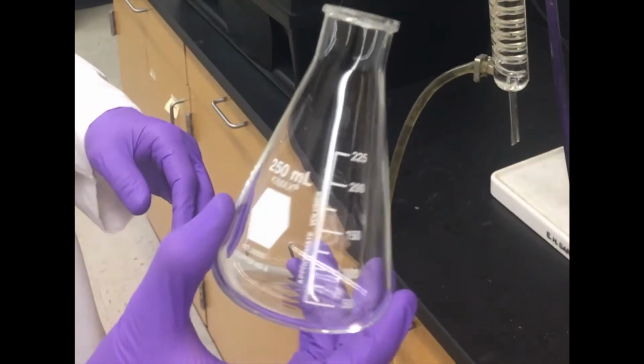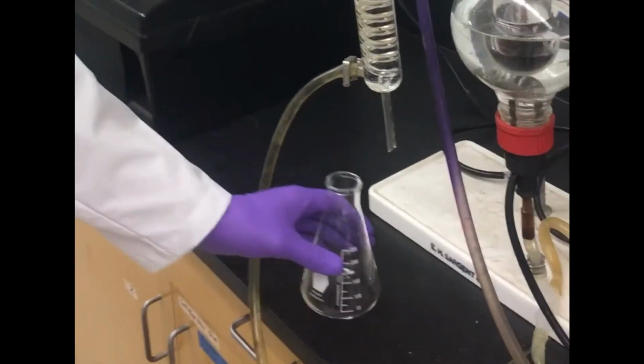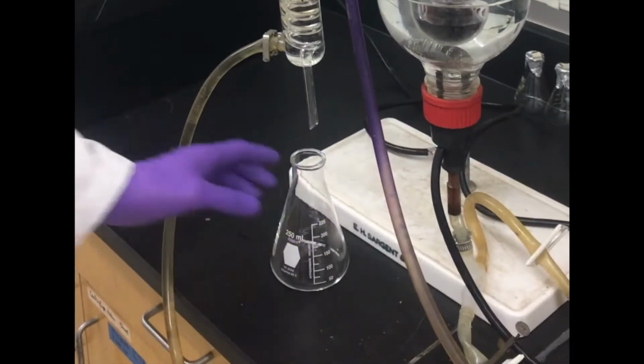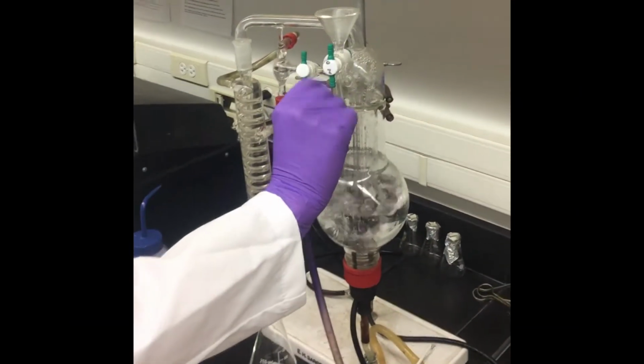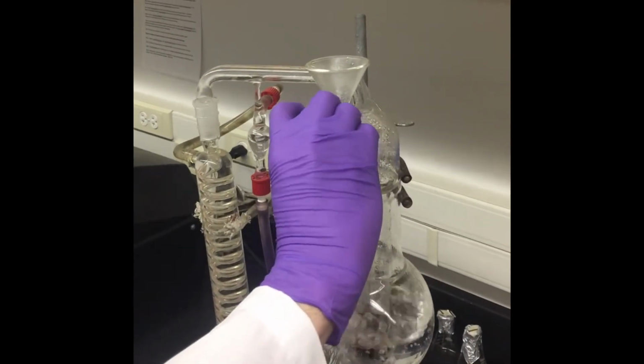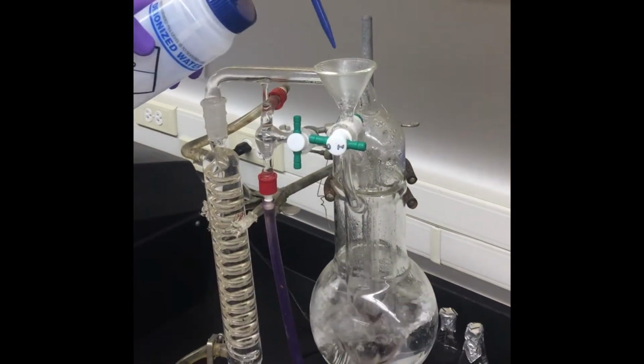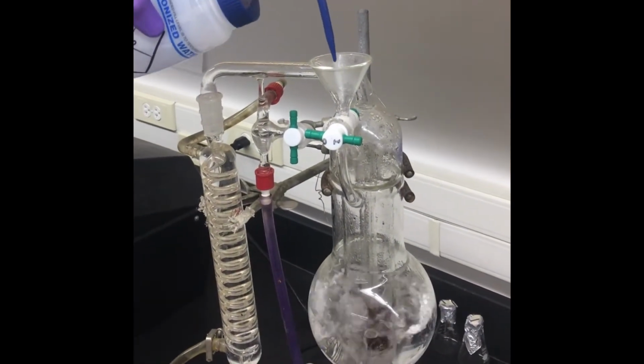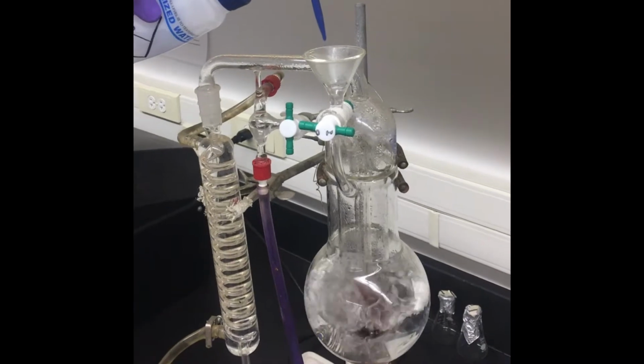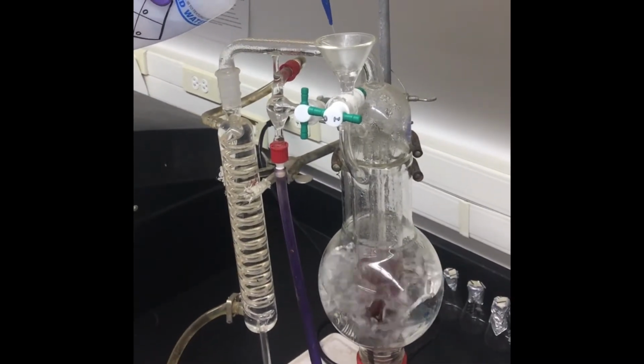Place a 250 milliliter Erlenmeyer flask underneath the condensing column. This will collect the distillate. Once the boil has started and vapors are being released from the top funnel, turn the stopcock perpendicular, closing the stopcock, filling the funnel with DI water to ensure an airtight seal.